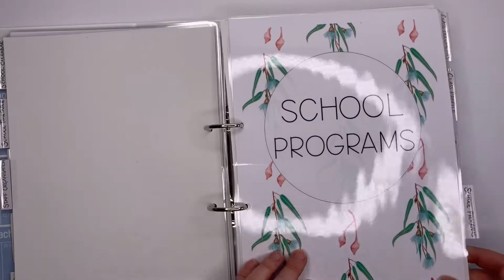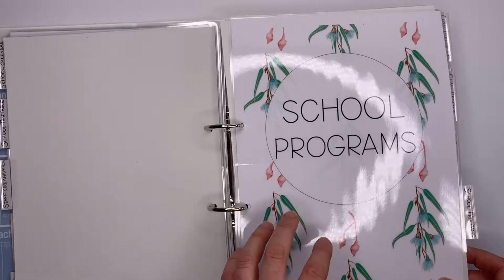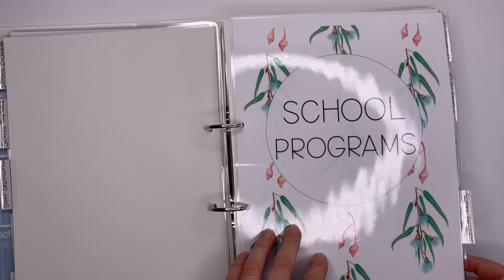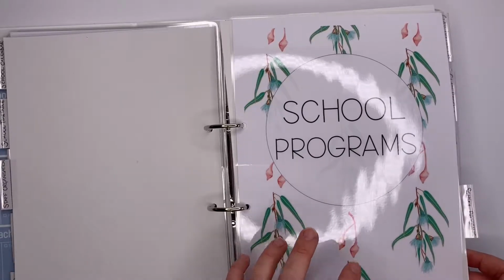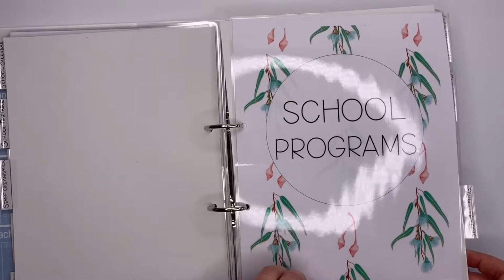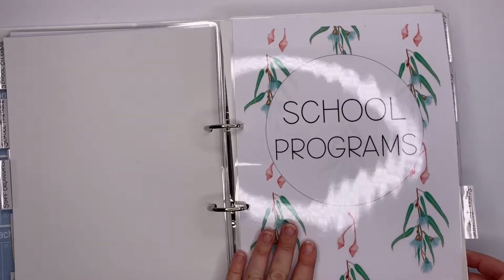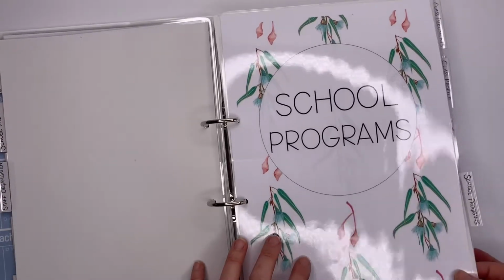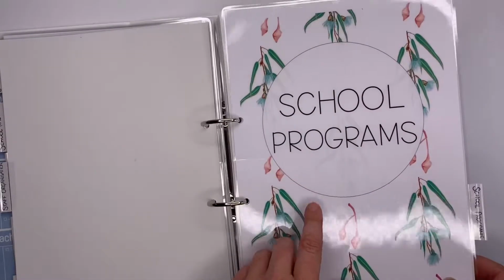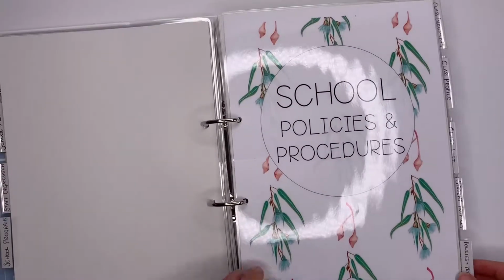School programs, so these can be your English language learners, your learning support programs, you might have things with local community groups. That all just goes in there. Again, all you're doing is thinking that anybody that doesn't know the school or is coming into the school for the first time should be able to pick this program up, read through, and get a really good idea of what is happening in the school at that current moment in time. So that's why we include things like the programs that are currently happening within the school.